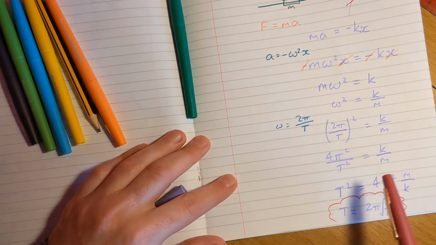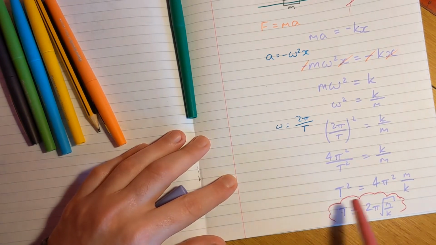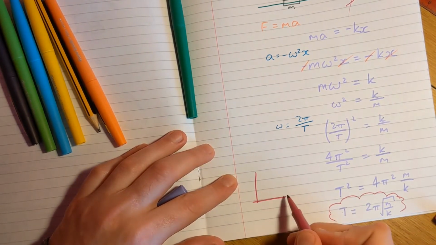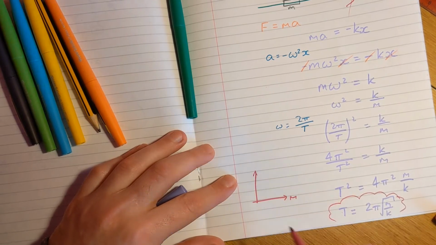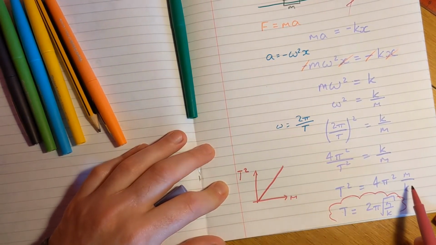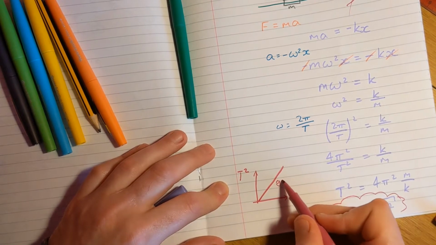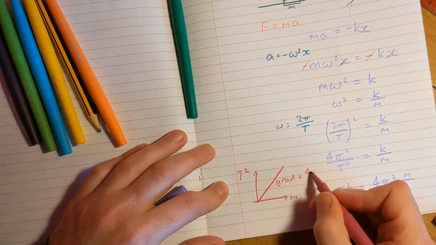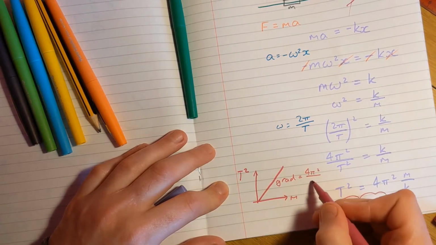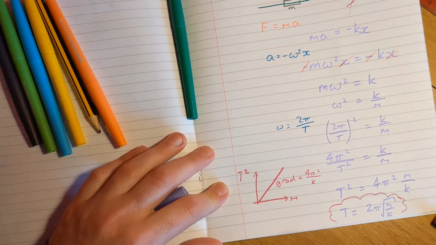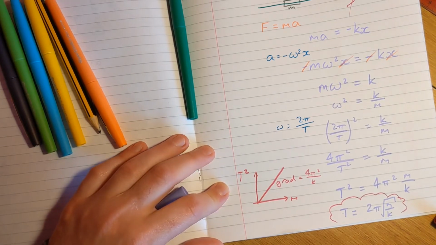It probably makes sense for us to be plotting T squared against m, because then if we have our lovely graph here, we have m as our independent on the bottom, T squared at the side, and then we get a lovely straight line, with the gradient of that line being the part of that equation that isn't m, so is 4 pi squared over k. So that gradient would allow us to find the spring constant in a slightly more reliable way than just taking F equals kx values.